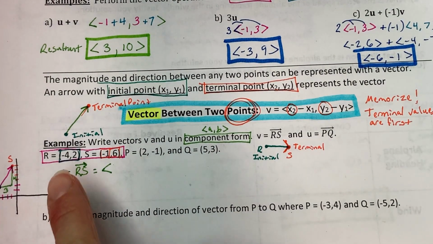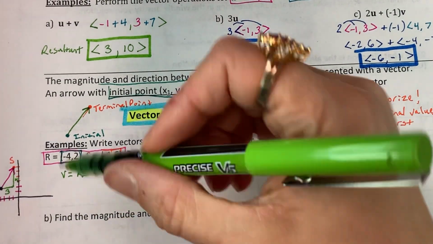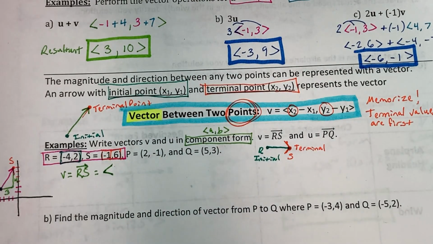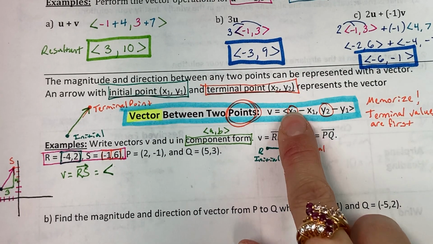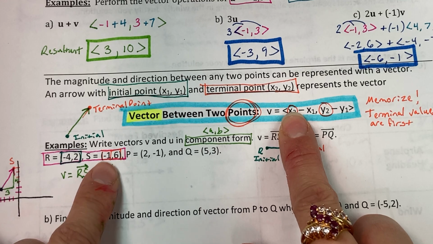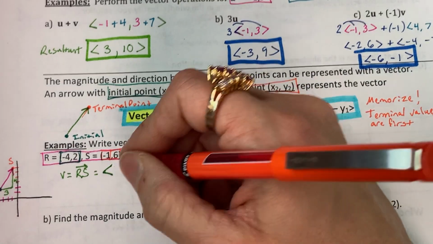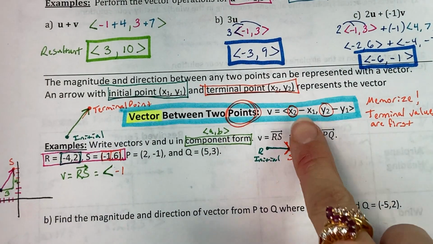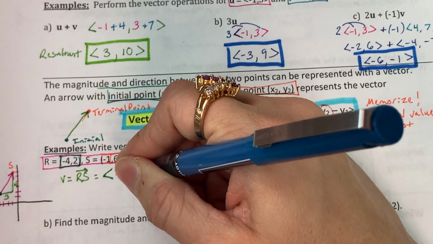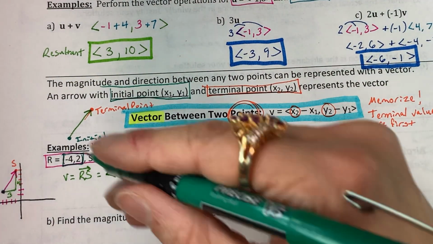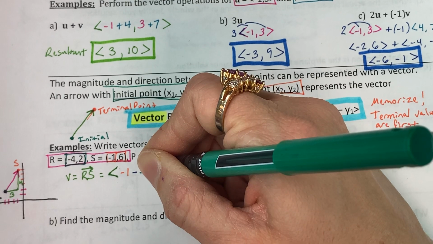So this is what can be confusing. It's the vector between these points, so I need to use the vector notation of the terminal point's X value, which would be -1, and then minus the initial point's X value, which would be -4.